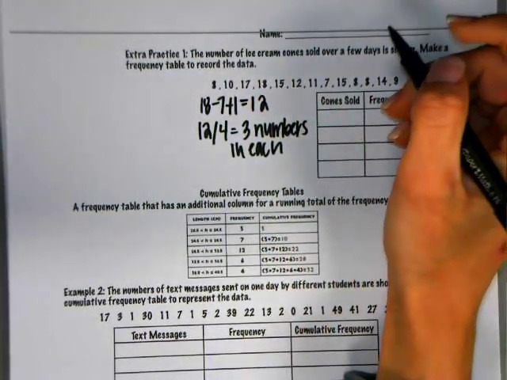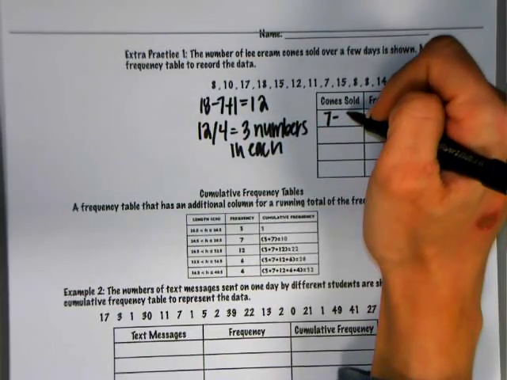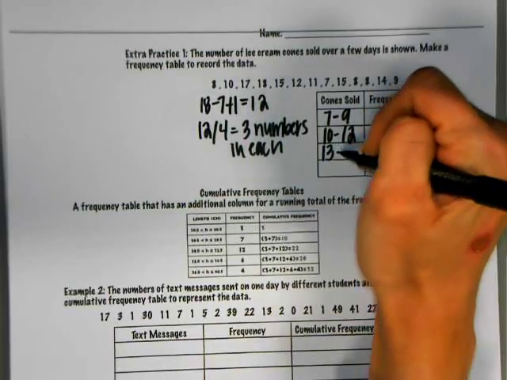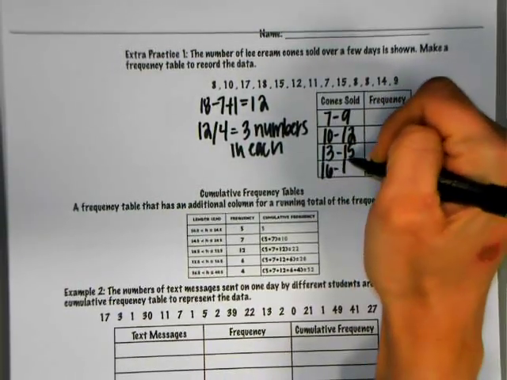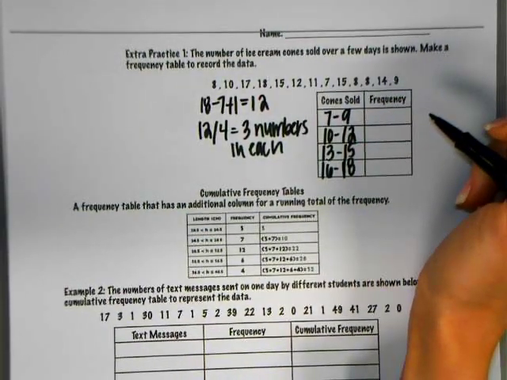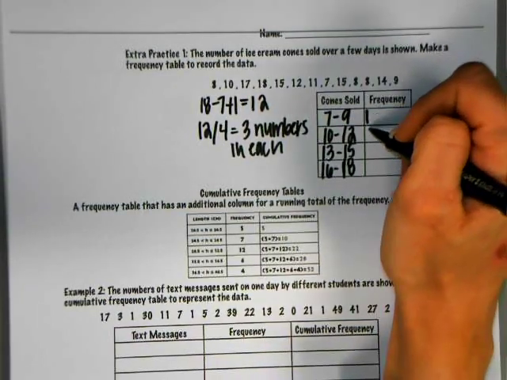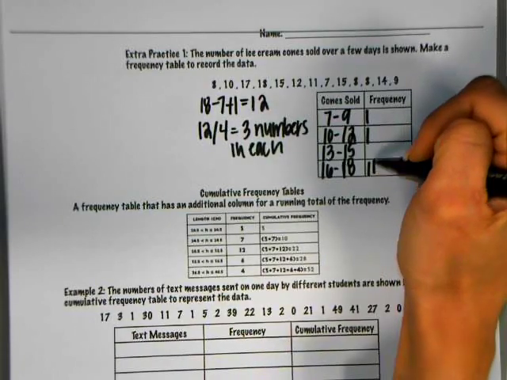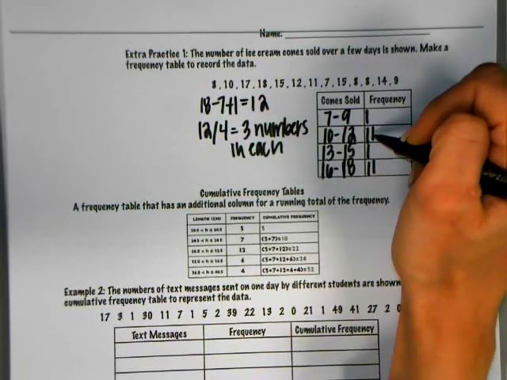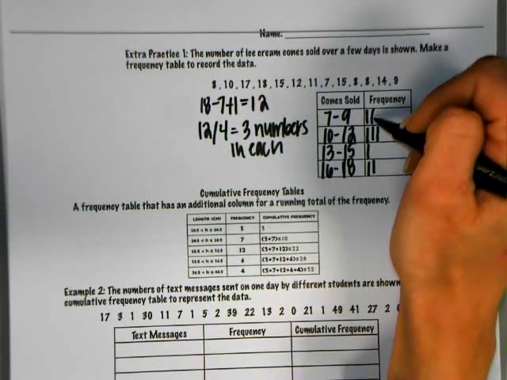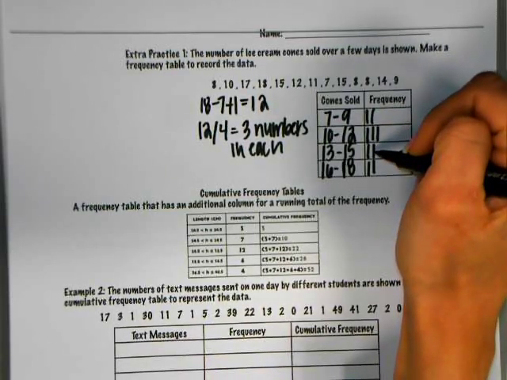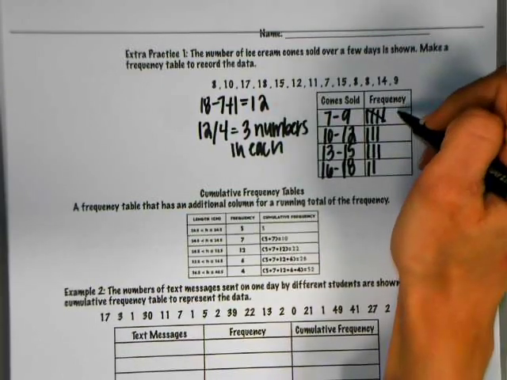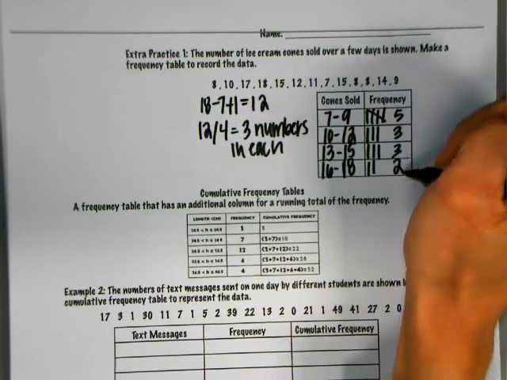Okay, so we're going to start with our smallest, which was 7, so it's going to be 7 through what? You have 7 through 9, then 10 through what? 13 through, and then 16 through. Yep. Okay. So you should have 5, 3, 3, 2.